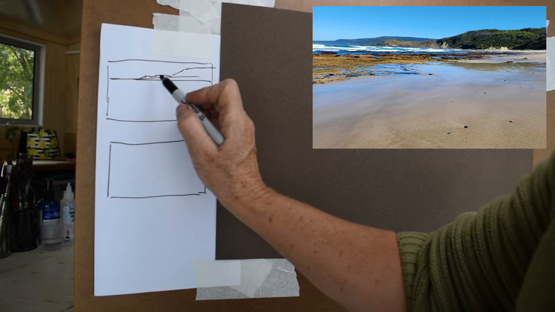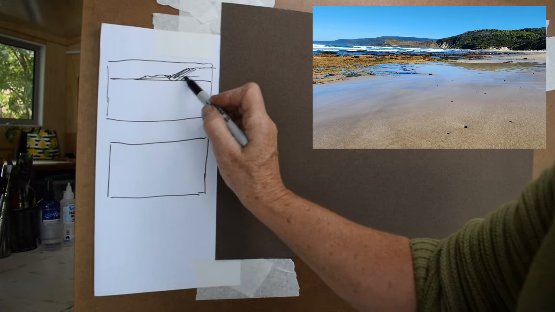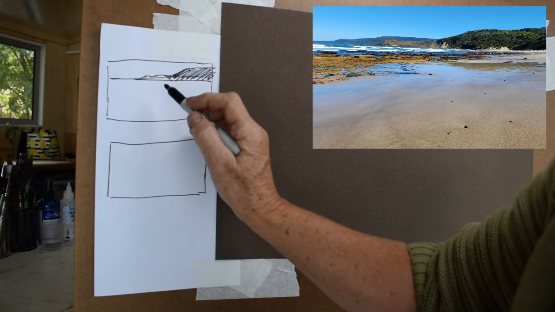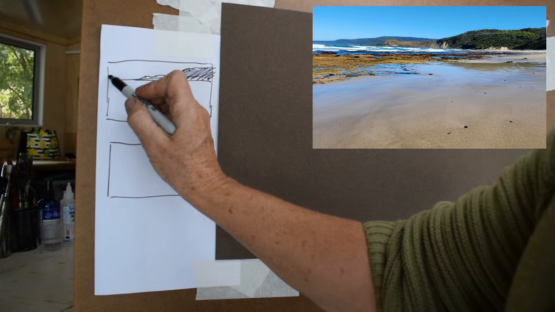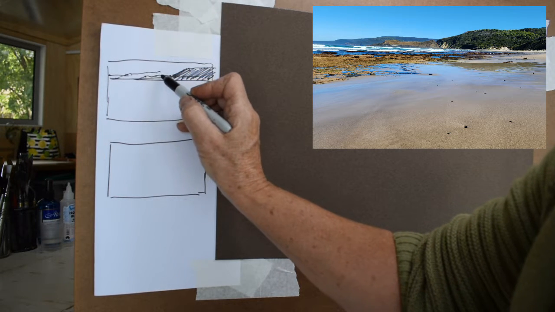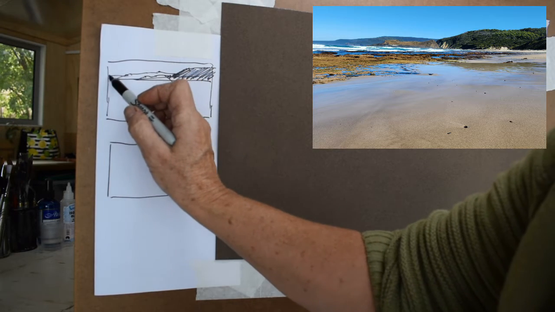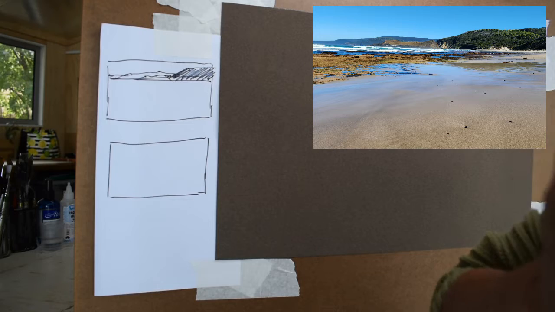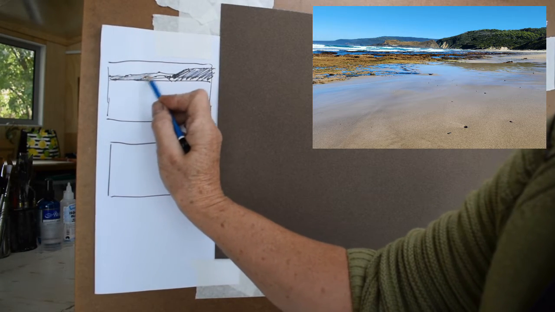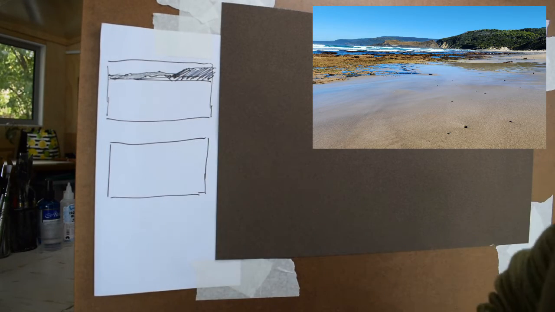So that's all quite dark there. Just setting the values really simply. Behind it are some more sort of hills off into the distance. They're sort of blued off. This is lighter. I'm just going to swap over to a pencil here and just give that a little bit of a lighter mark through there. So I've got that receding. The sunlight's hitting that area there.